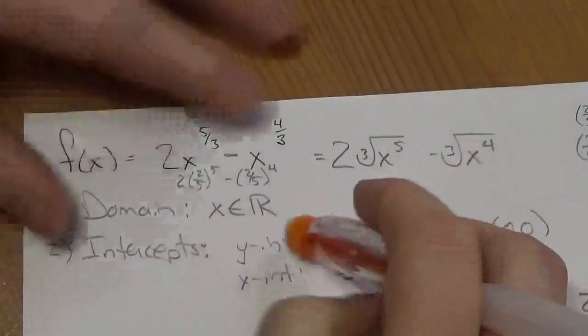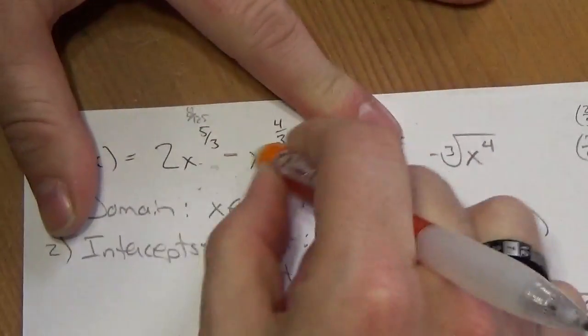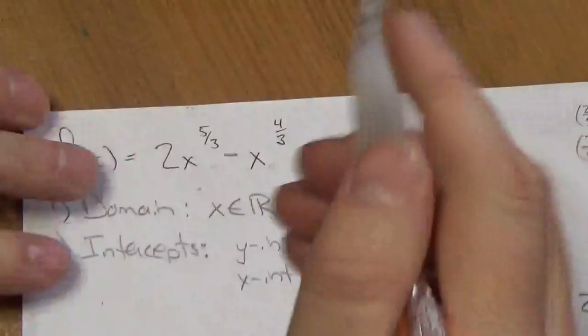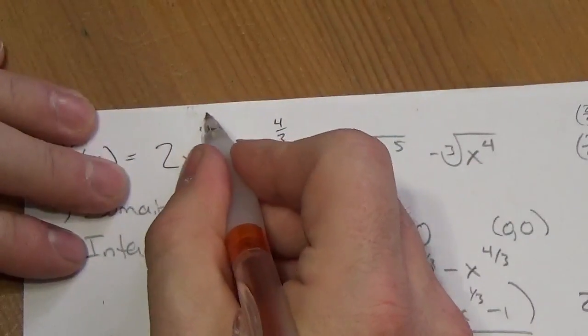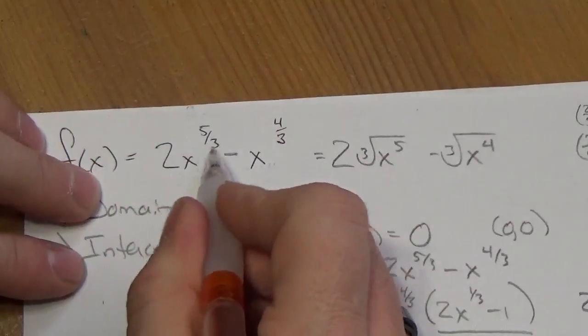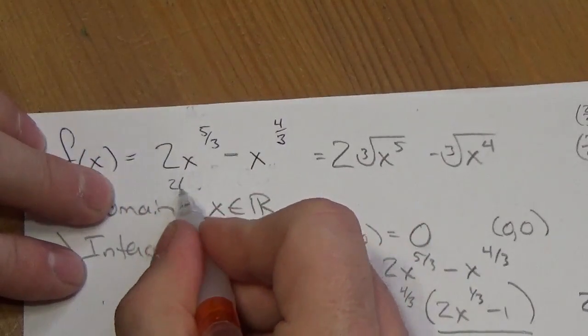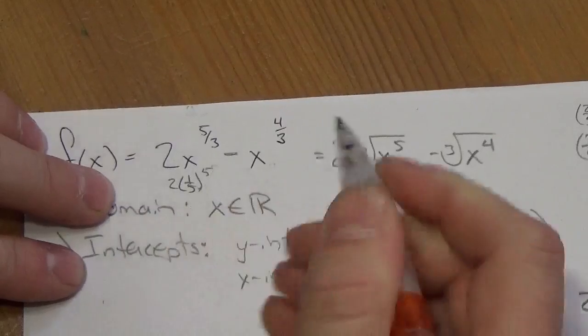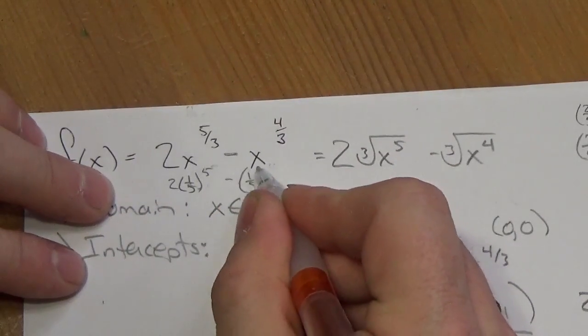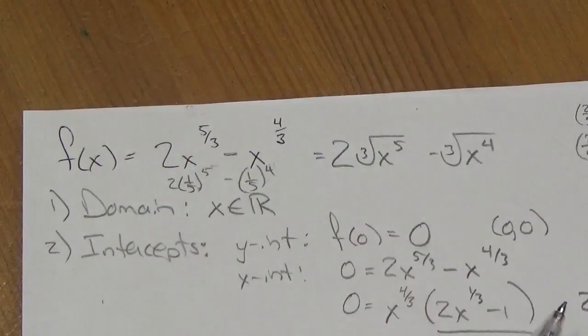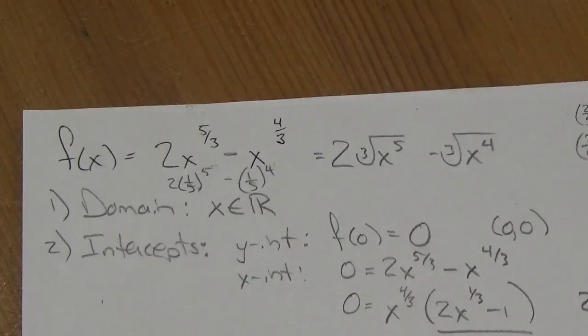And I've got to go right back up to the original to figure out what the y-coordinate is there. But I believe this is a little bit easier to figure out here, because the cube root of 1/125th will be 1/5. So this will be 2 times 1/5 to the 5th minus 1/5 to the 4th. A little bit easier than what we were just looking at.